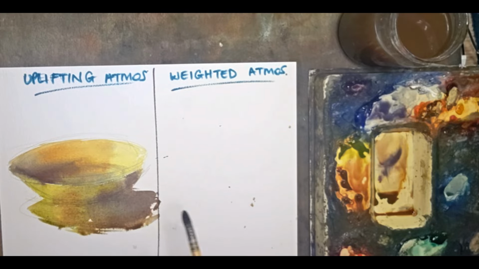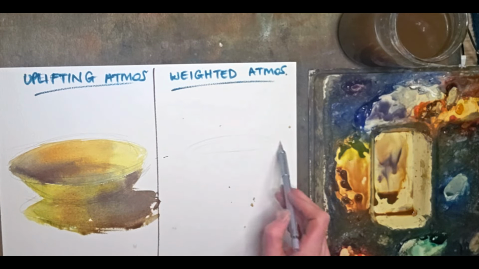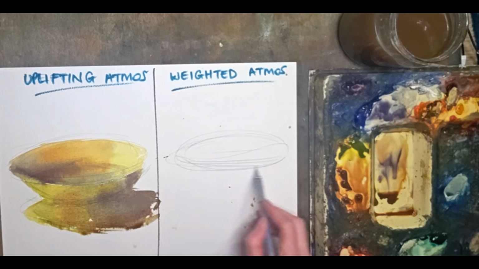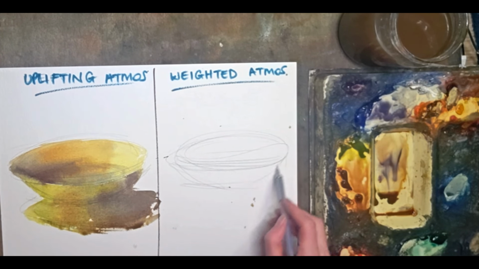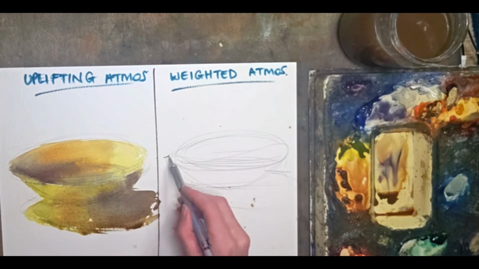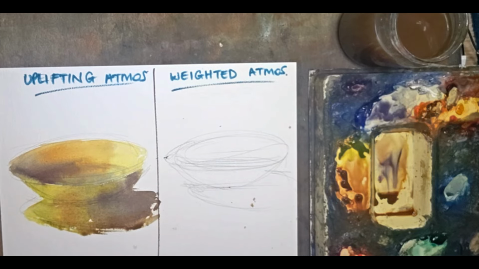All right, so let's move back to this one. Okay, let's leave that one for a second. Let's go and do the duller one and see what we end up with. Exactly the same subject. And exactly the same process.